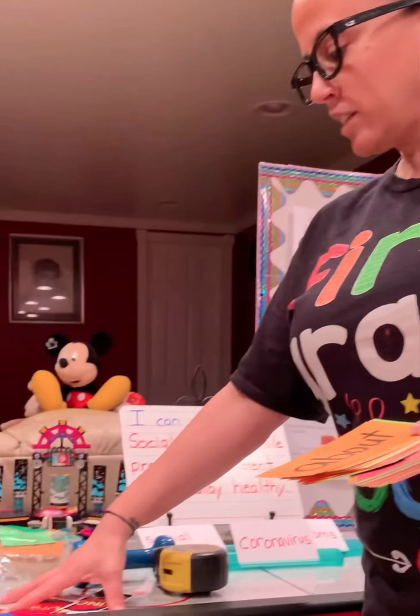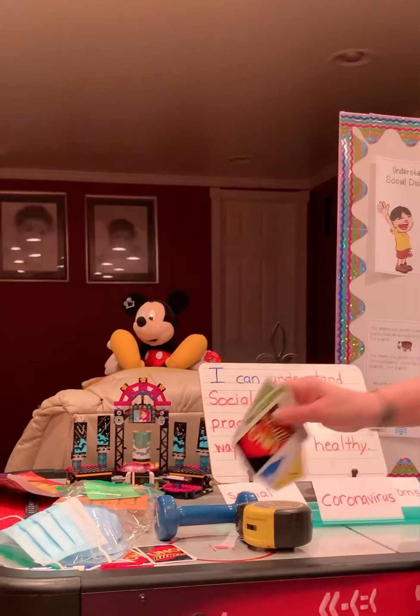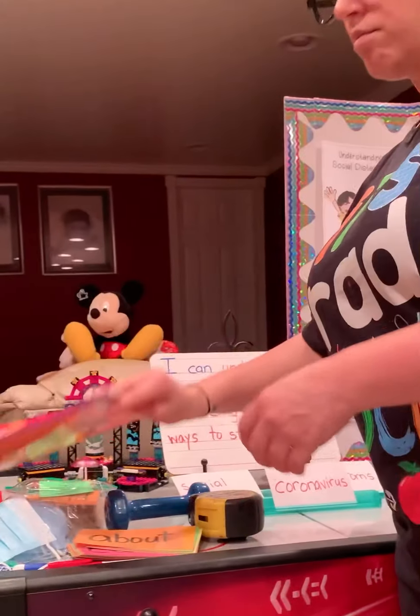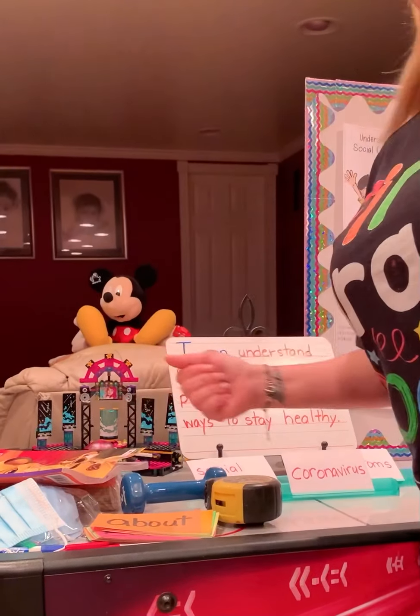Or maybe when you want to take a break from schoolwork, maybe you want to play a card game with your family, a card game of Uno. Or maybe you like to color and you want to do a coloring page. Or I even mentioned building things, like building Legos.